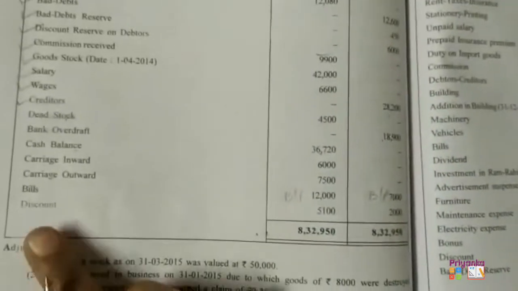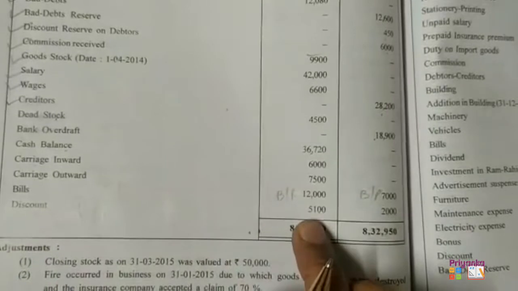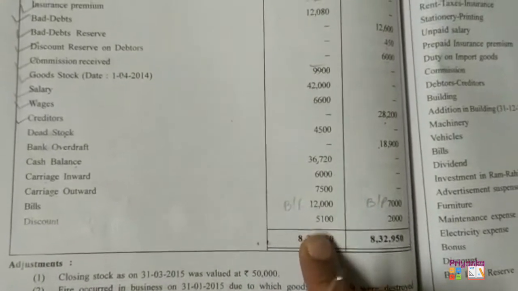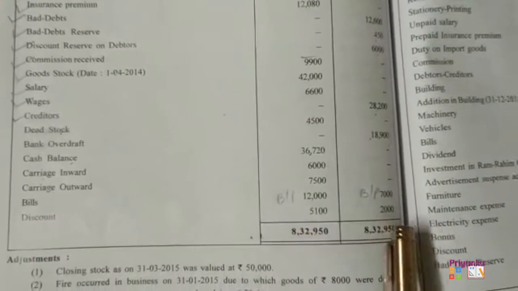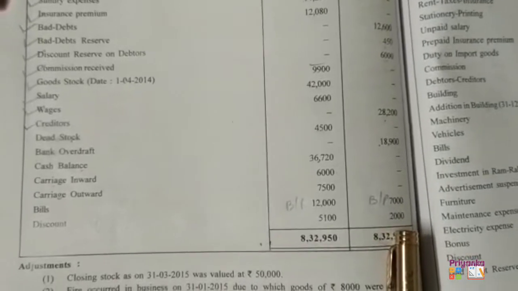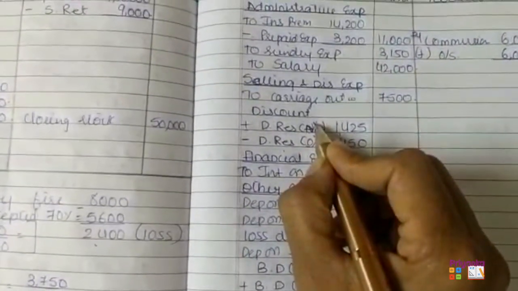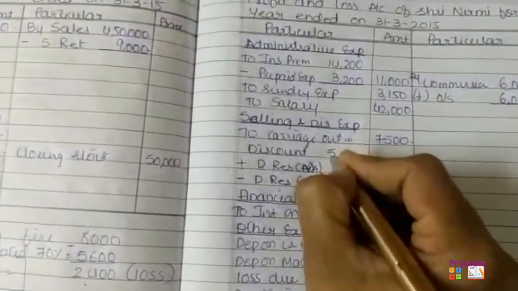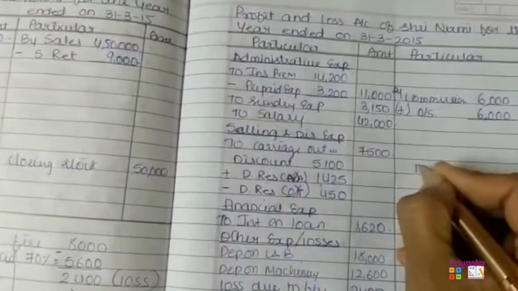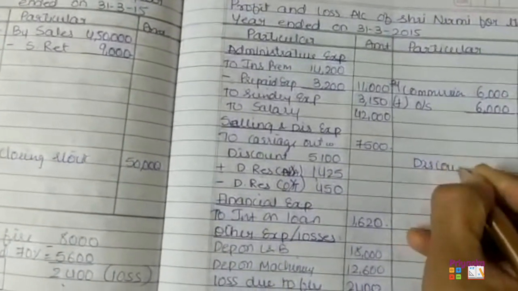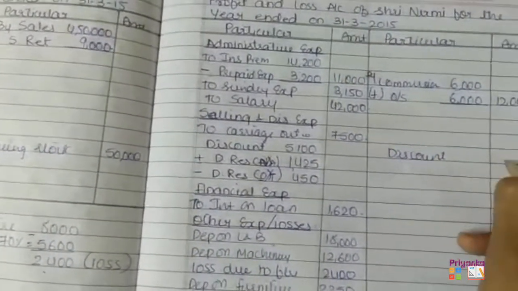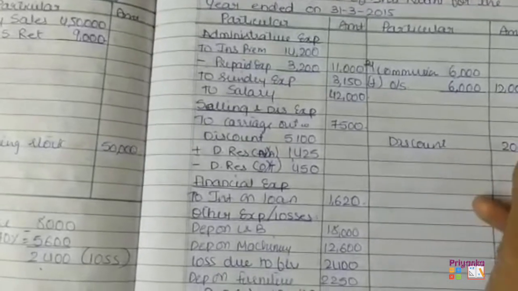The last one is the discount, 5,100 which will remain on the P&L debit side and 2,000 which will remain on the P&L credit side. So as we already put the format of the discount in the profit and loss account, here we'll keep the value of 5,100 and the discount on the credit side it would be 2,000.